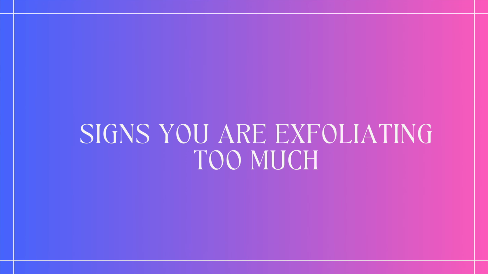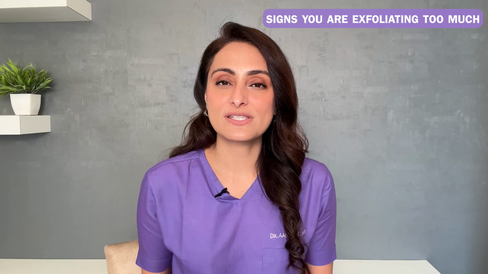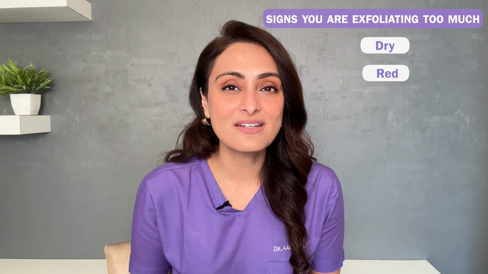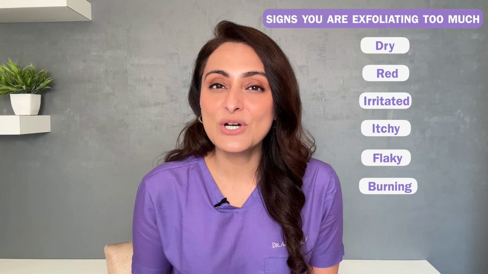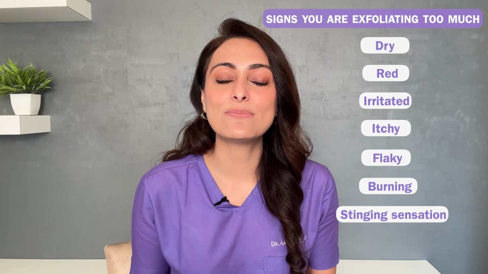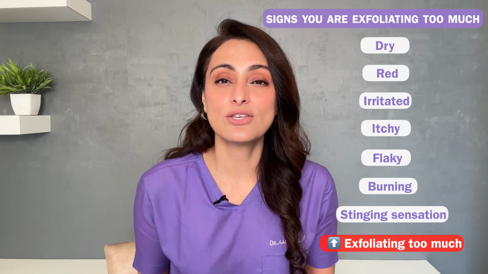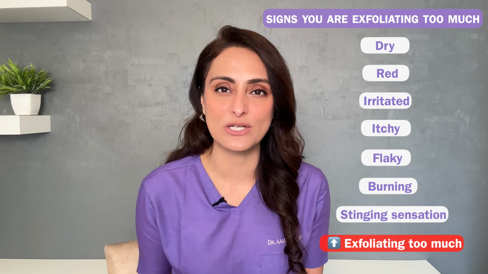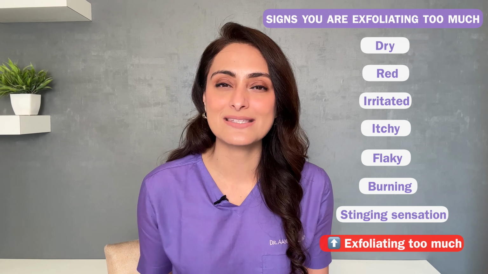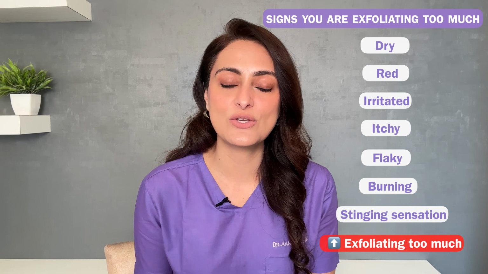So what are the signs that you're exfoliating too much? If your skin is dry, red, irritated, itchy, flaky, there is a burning, stinging sensation, that means that you're exfoliating too much. Your skin should look fresh and not look dry or dehydrated when you're exfoliating, okay? So if you see any of these signs, that means that you're exfoliating your skin too much.